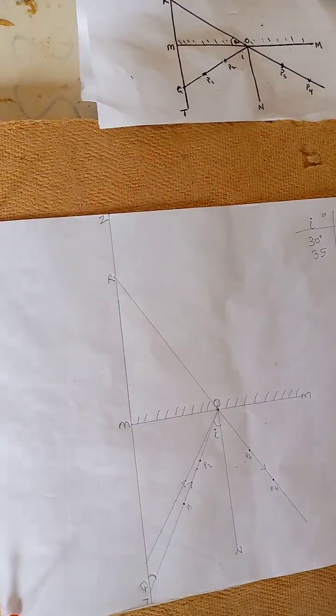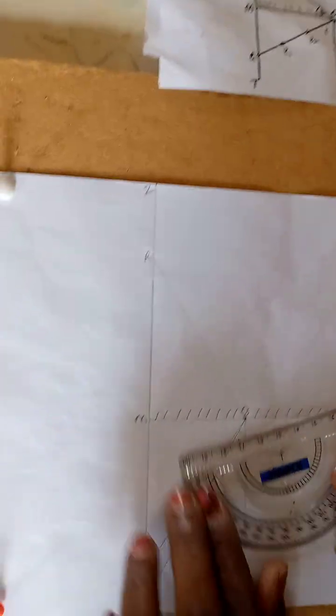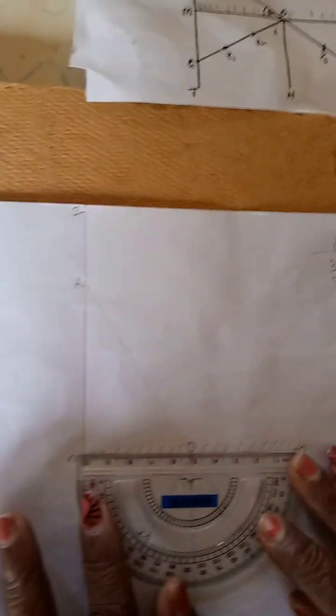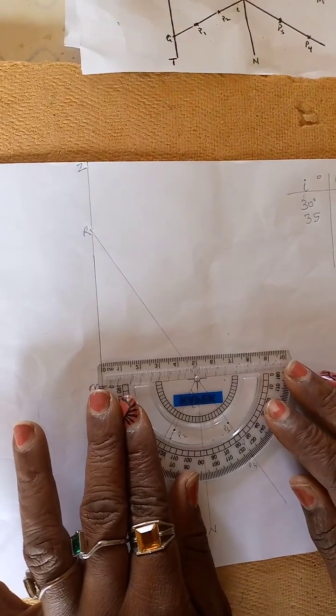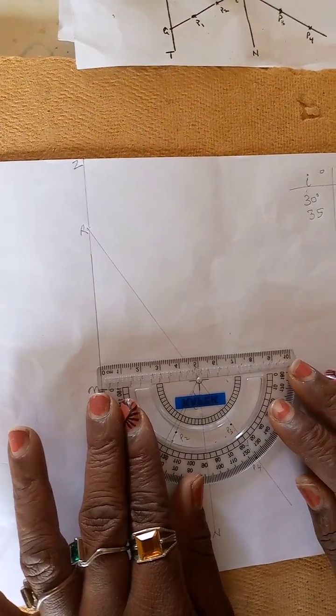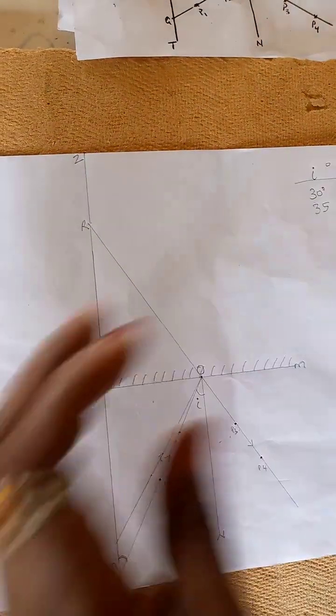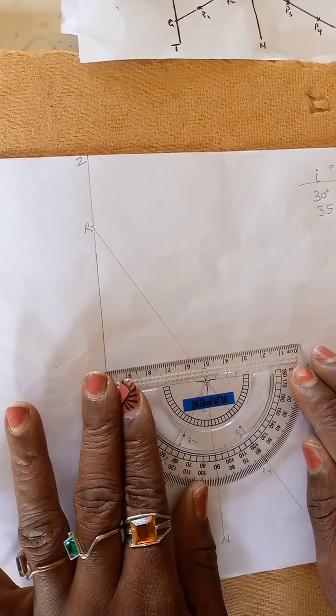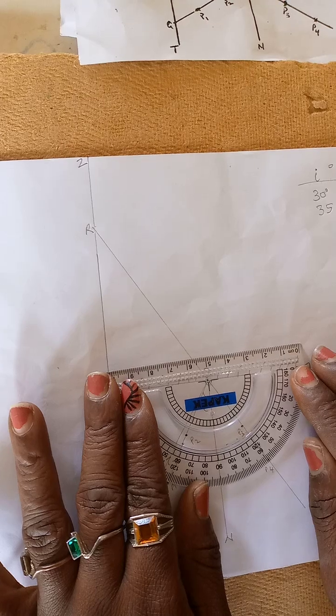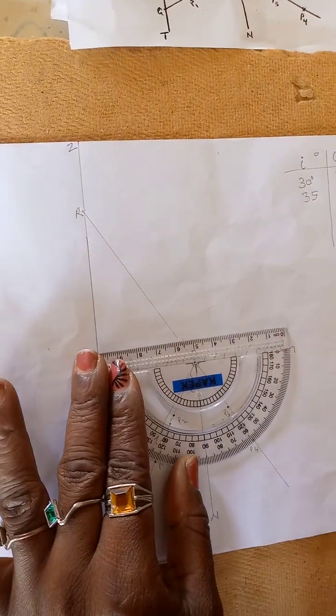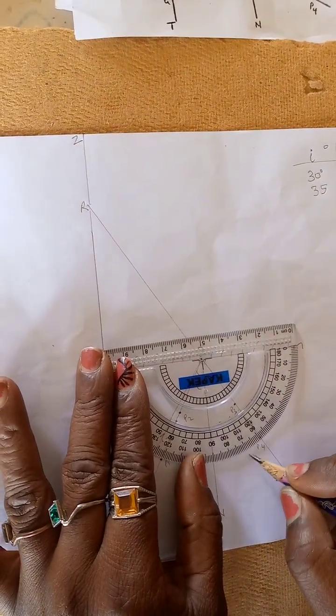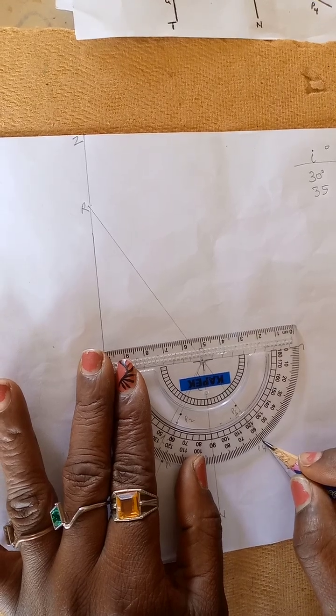So the incident ray is going to be around 35 too. So we measure that. We have 10, 20, 30.